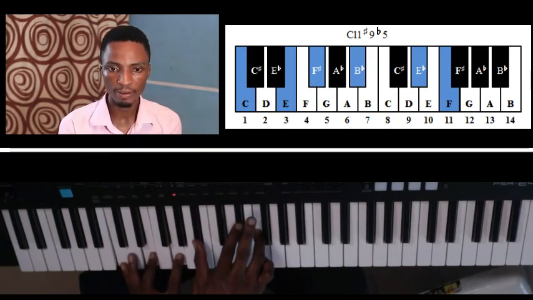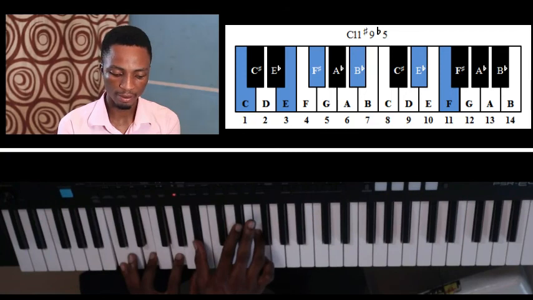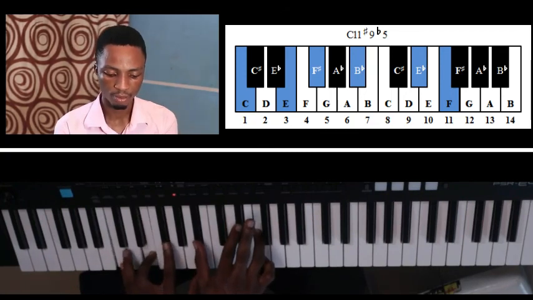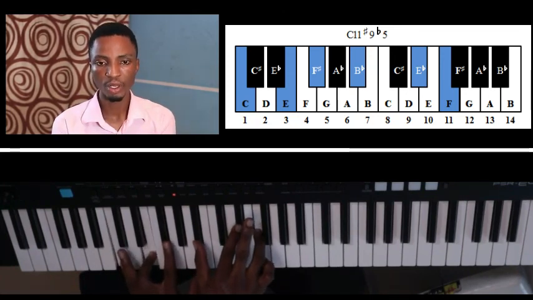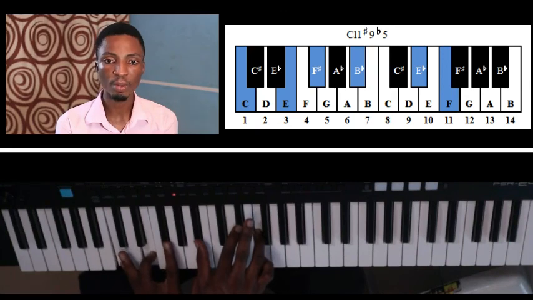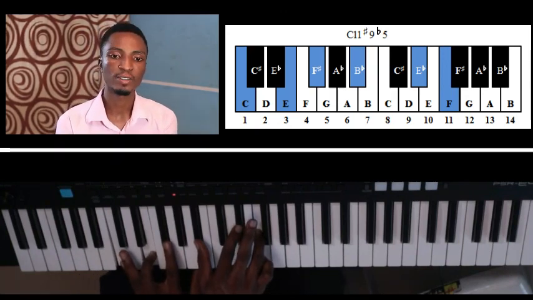Then flat 5, which is this. So instead of playing G, you play the flattened fifth, which is F sharp or G flat. So this is C11 sharp 9 flat 5.